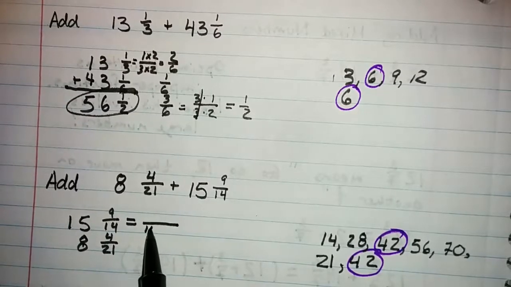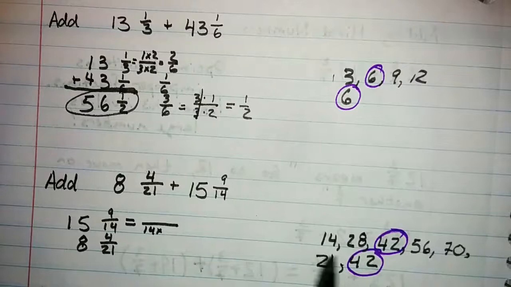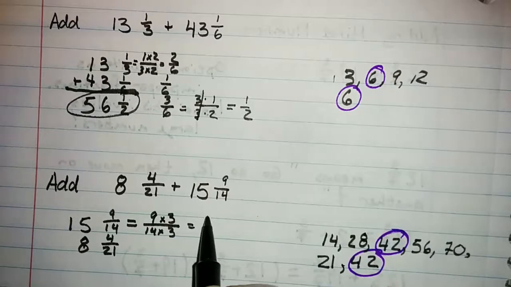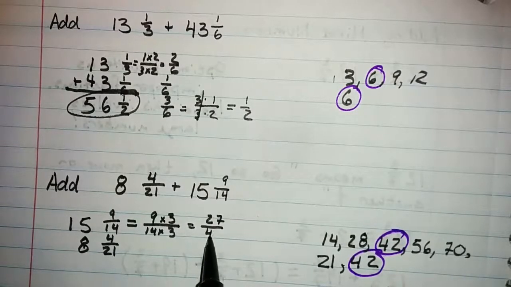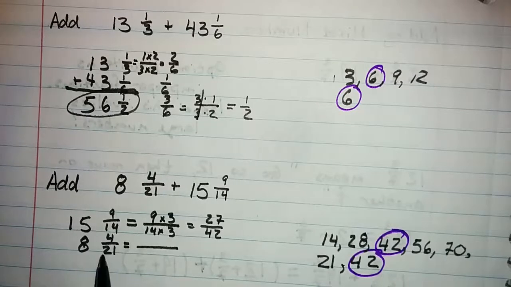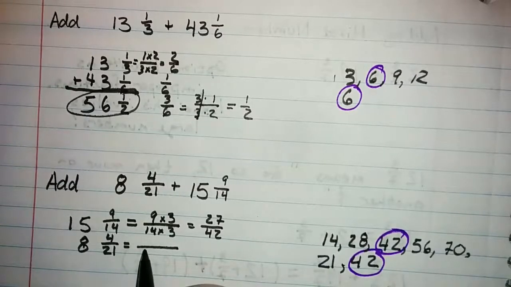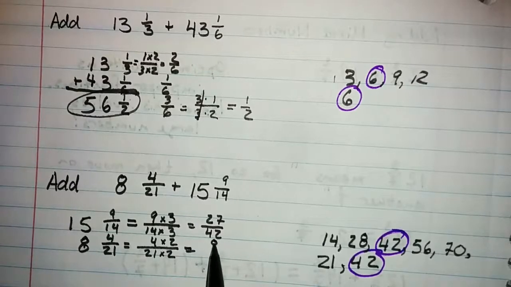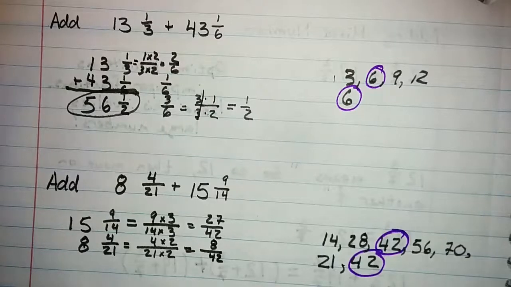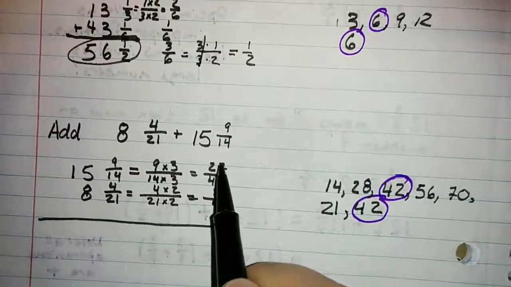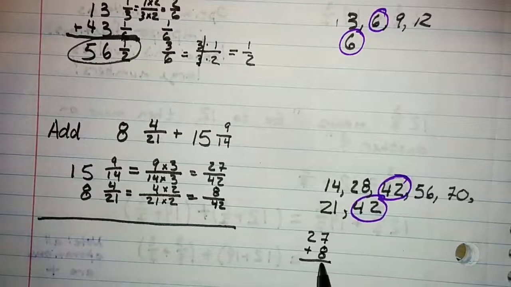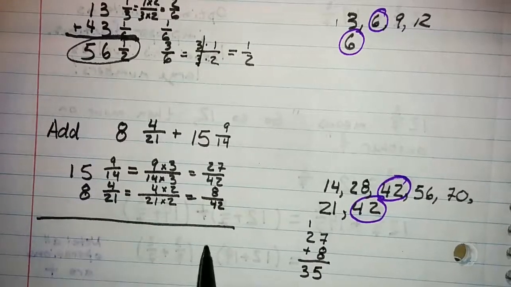So let's see. I'll multiply my 14 times 3, so I'll need to multiply my 9 times 3. I'll get 27/42. I'll need to multiply my 21 by 2, which means I'll need to multiply my 4 times 2. I'll get 8/42, which means in my total, I should add 27 plus 8 off to the side. 8 and 7 is 15. 1 and 2 is 3.